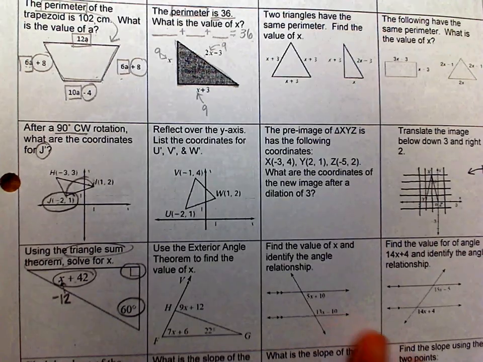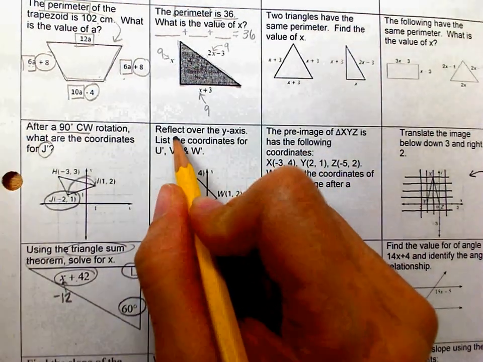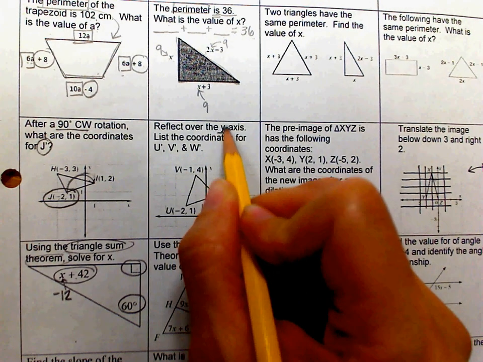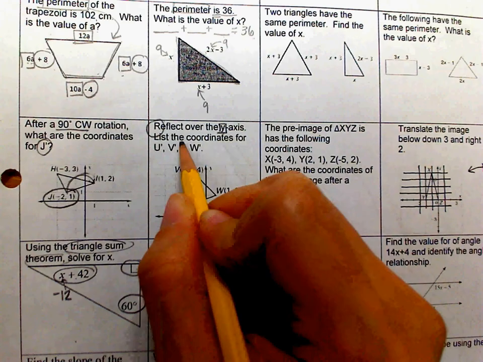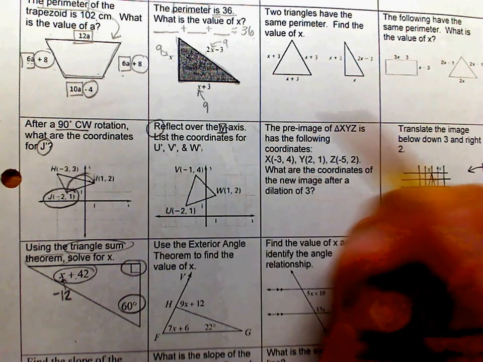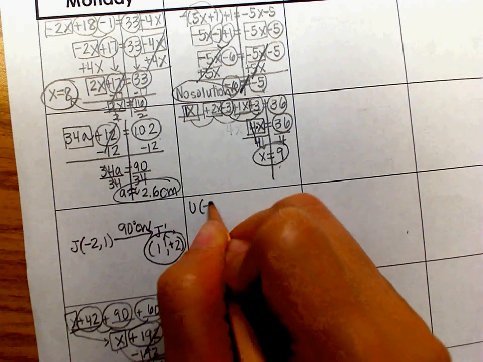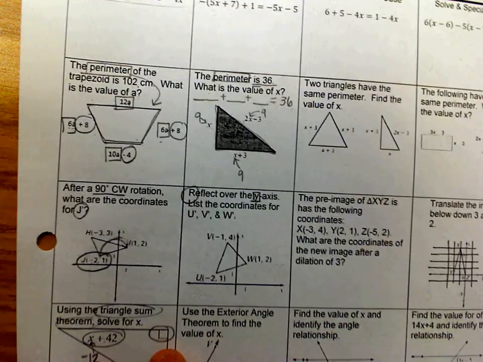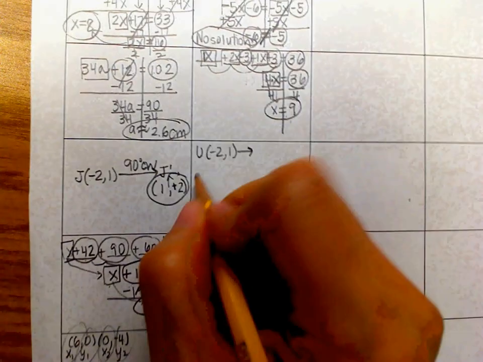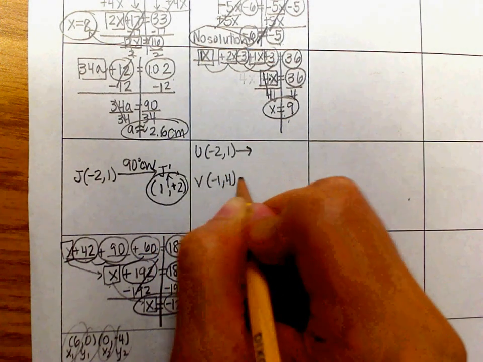All right, this next one says reflect over the y-axis. Ooh, remember when you reflect, you keep the y the same and you change the x. List the coordinates for u prime, v prime. Okay, so I'm going to write these out. U is at negative 2 comma 1. Okay, and because they want us to change all of them. V is at negative 1, 4. W is at 1 comma 2.